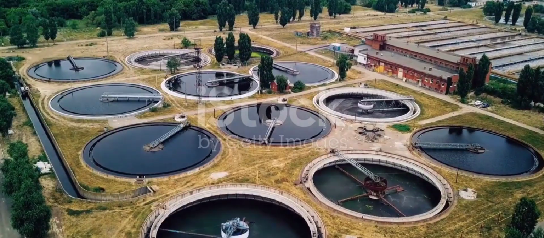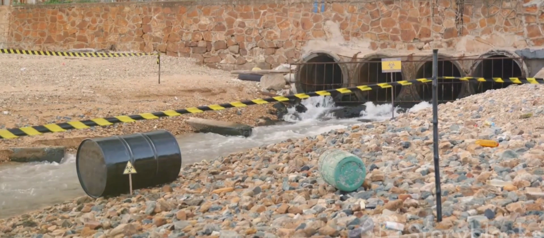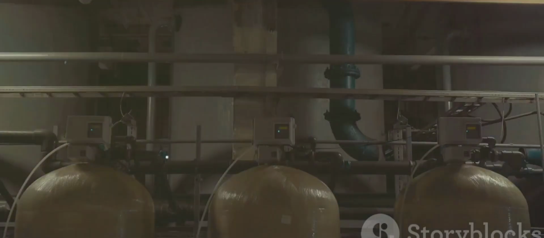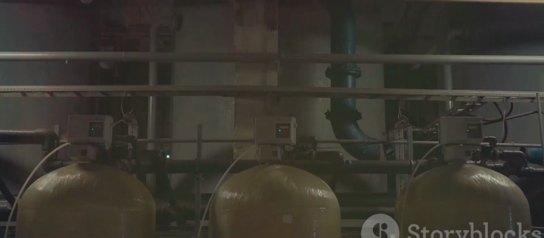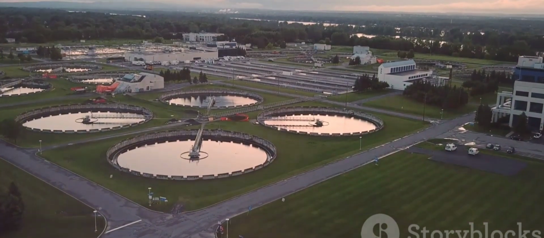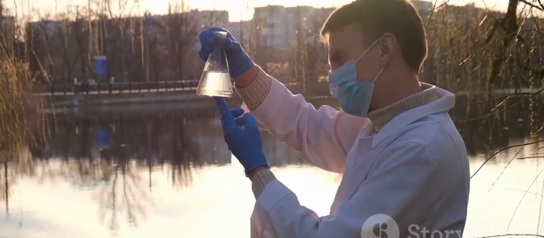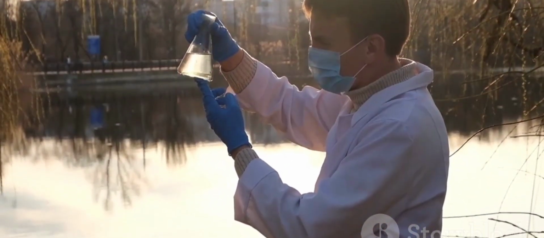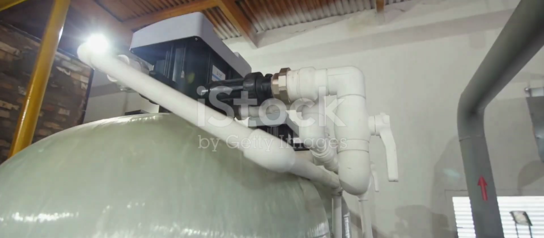Wastewater treatment, if applicable. In many industries, the water used in processes must be treated before being discharged back into the environment. Wastewater treatment involves similar stages like coagulation, sedimentation, filtration, and disinfection. However, it may also include advanced biological or chemical treatments. Key parameters to monitor are biological oxygen demand, chemical oxygen demand, total suspended solids, and nutrient levels such as nitrogen and phosphorus.